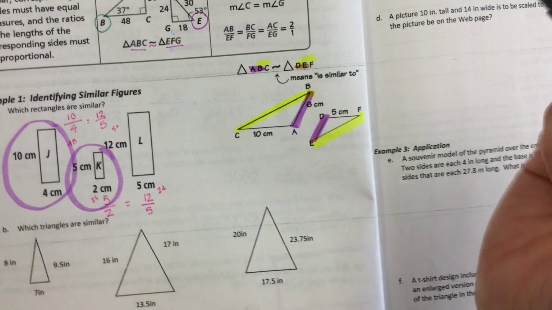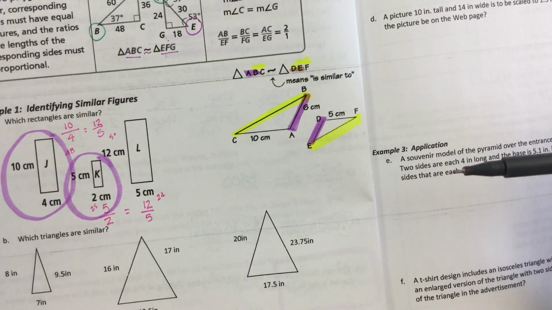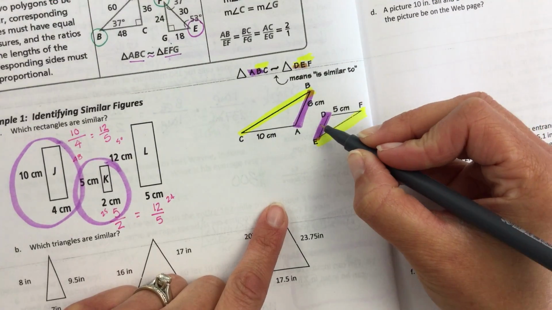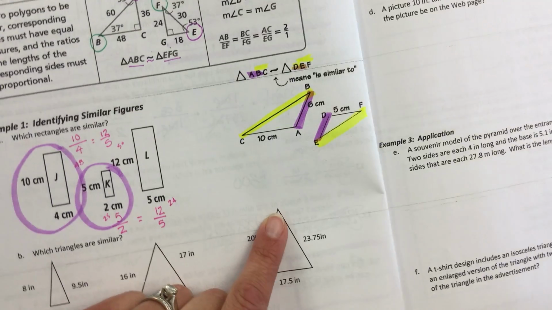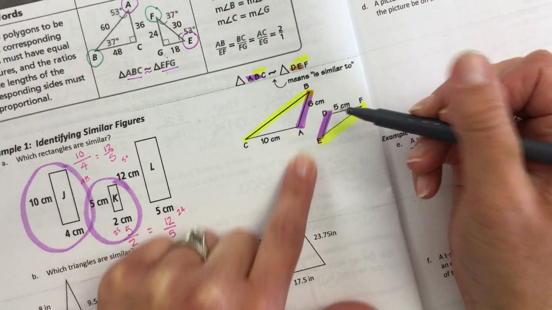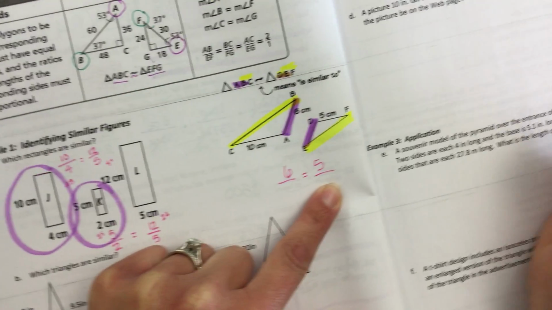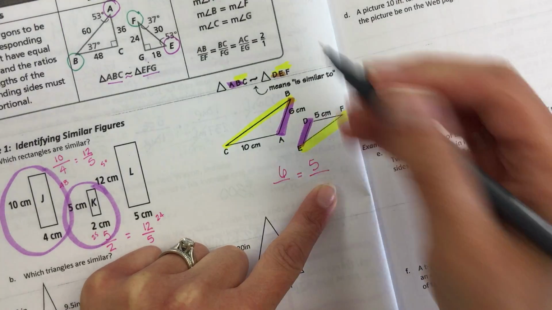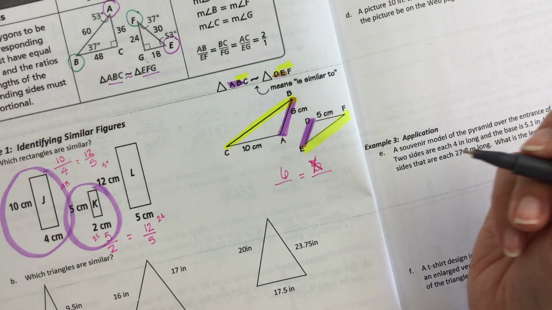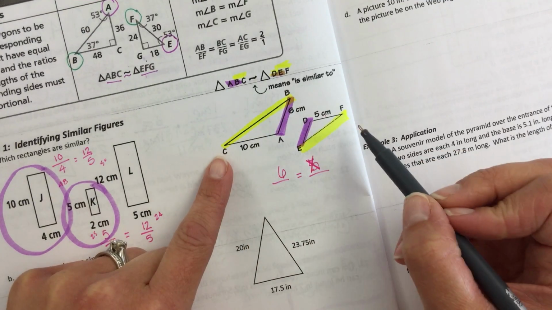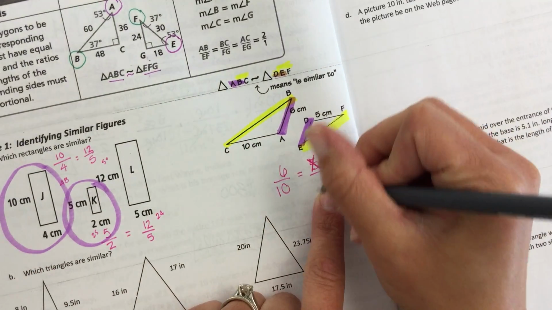Okay. So on this particular one, I think we actually need to find the missing length, because if you notice, we don't have the missing length. Okay? So, if I were comparing sides, I'm going to do the purple. So 6 is to x. Oops, sorry. We'll find the side of that purple one. And then we have to use the non-colored sides. So 10 is to 5.